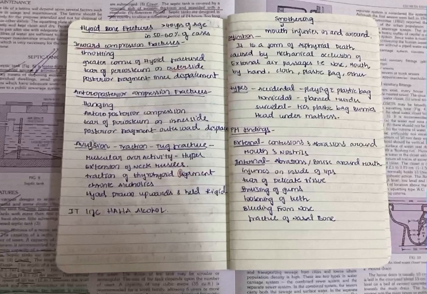To summarize, it is of three types: inward compression, anterior-posterior compression, avulsion. Inward, IT, is seen in throttling. IT life is full of fun. For the fun, remember the word haha. So H stands for hanging, A stands for anterior-posterior compression, and the rest is full of alcoholics. Avulsions or tractions can be seen when they are lying over the chair. You can see the hyperextension of the neck, which can lead to a fracture in the hyoid bone.